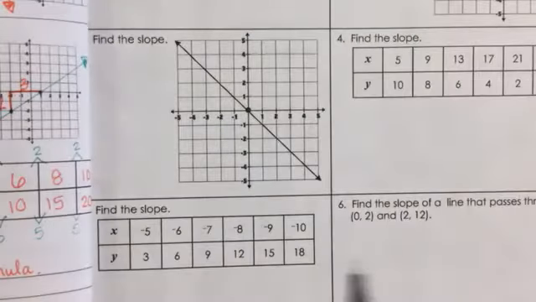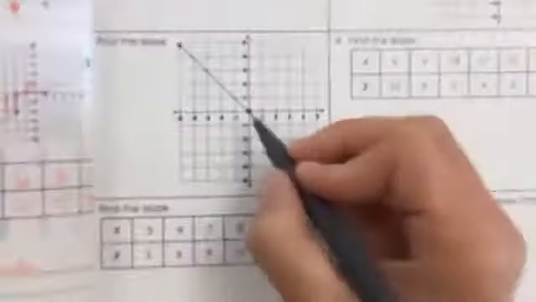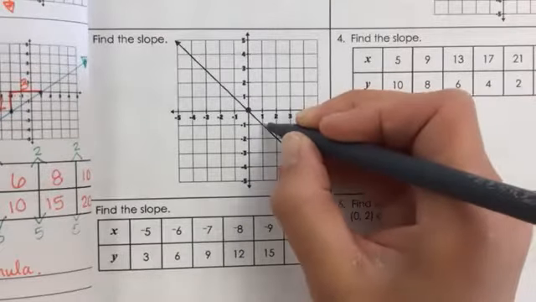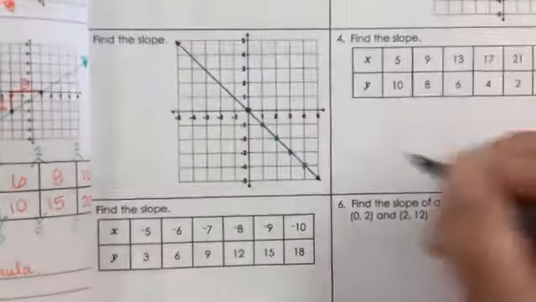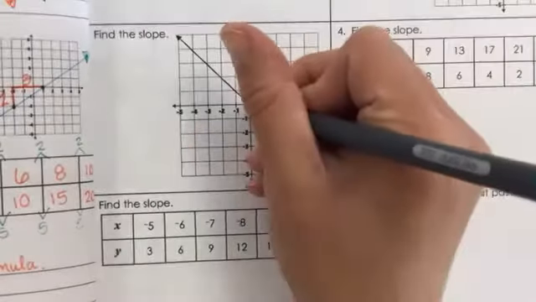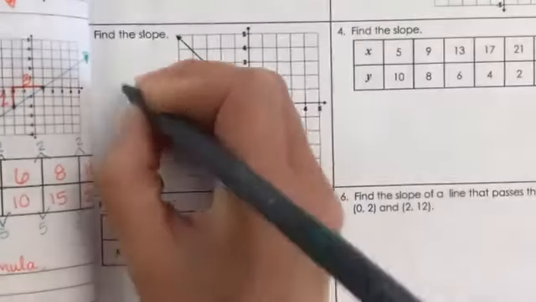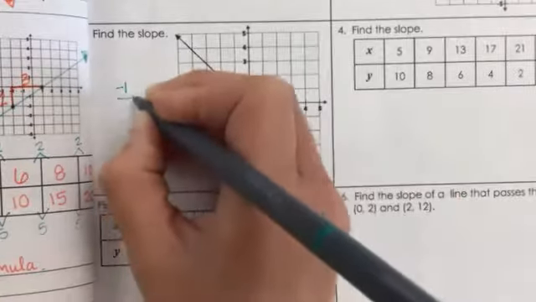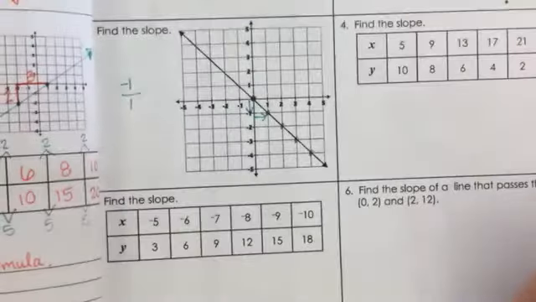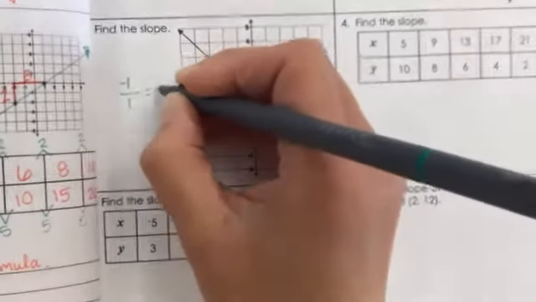Going to the next one, we have a perfect intersection here. And then if you look at our grid, we actually have perfect intersections the whole way. So to get from one point to one point, I would go down 1 unit, so that would be a negative 1, and then right 1 unit, which is just a positive 1. You can simplify that to a negative 1.